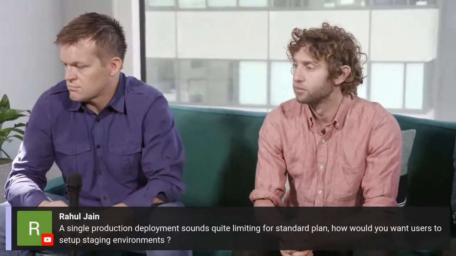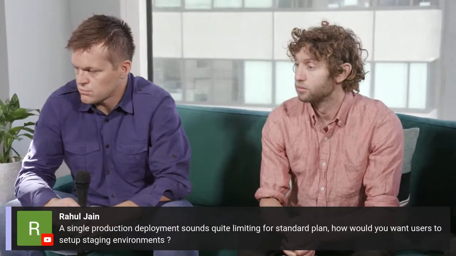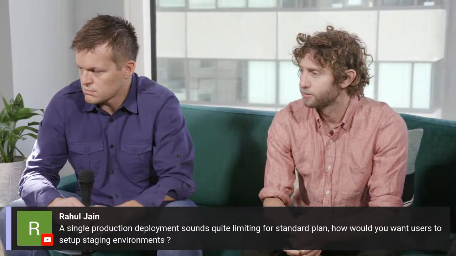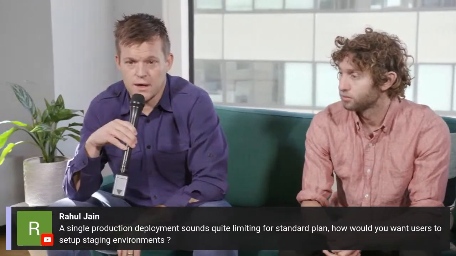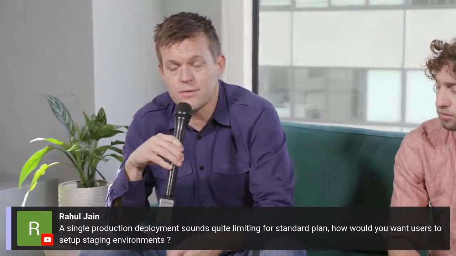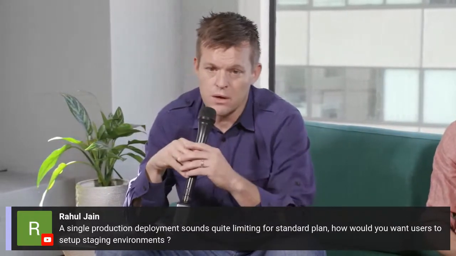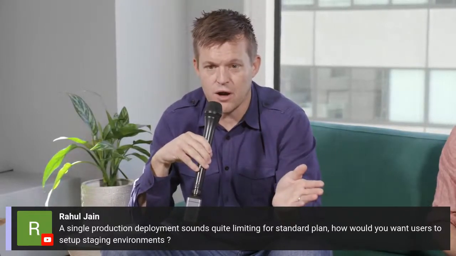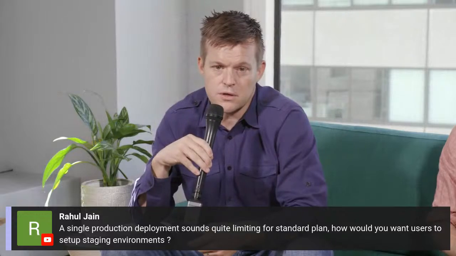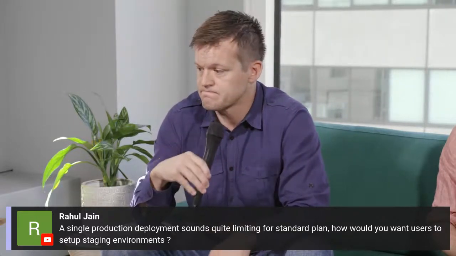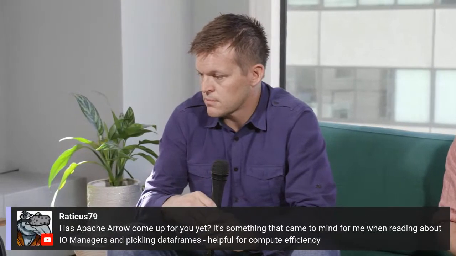Okay. A single production deployment sounds quite limiting for the standard plan. How would you want users to set up staging environments? Well, we really think that branch deployments will eliminate the need for tons of teams to support a staging environment. If you need a permanent staging environment, or you have a bunch of teams that each have their own production deployments, we think it makes sense to have that be an enterprise plan. And let me add one more thing. By one deployment, again, as I mentioned before, it has multiple code locations. Some of our early access customers have single deployments that support many teams. So I wouldn't describe it as too limiting.